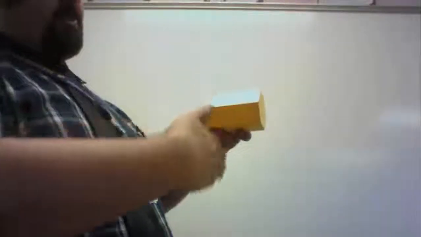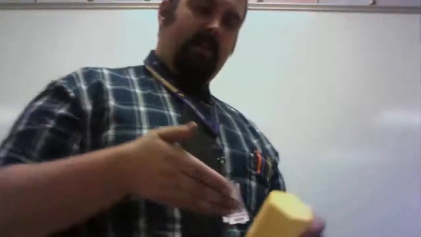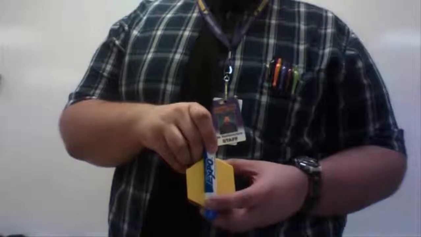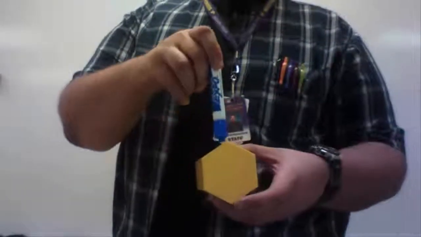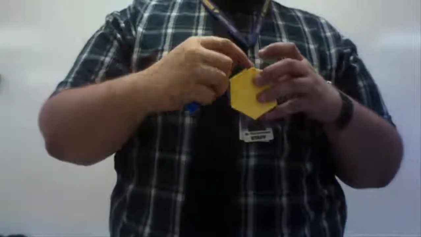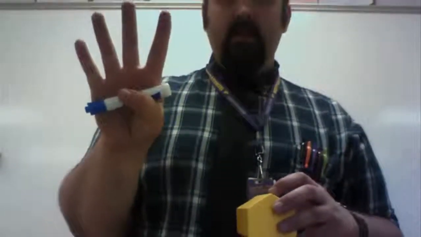Well, what if I would cut this shape down the middle this way? Well, if I cut it straight down this way, then I would get a hexagon as my cross section. Well, what would happen if I went here and I cut it right there? So if I cut it along the line of the marker, I would get a quadrilateral as my cross section. Because when I would cut this down the middle, I would get this edge, this edge, this edge, and this edge. Four-sided, quadrilateral.